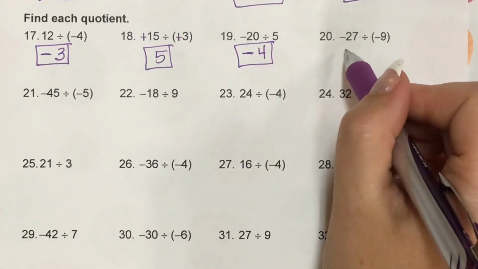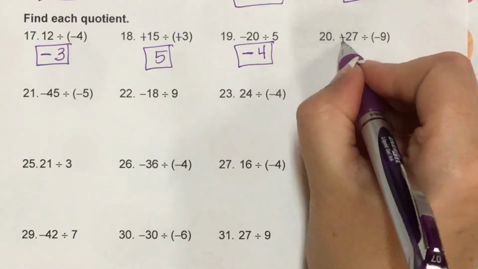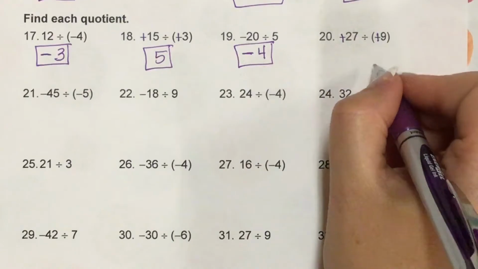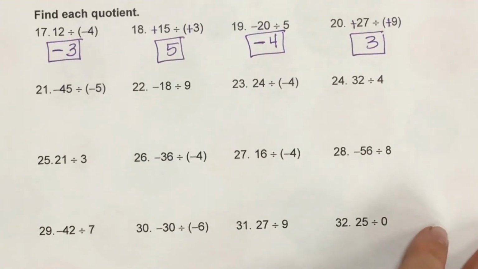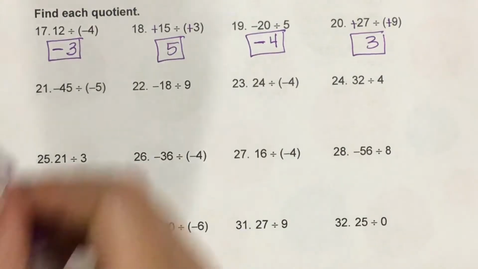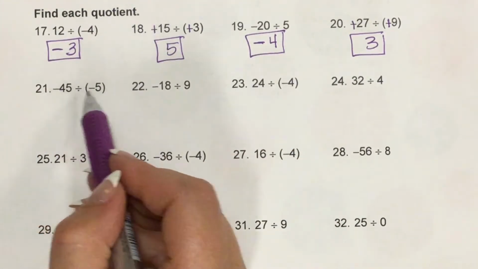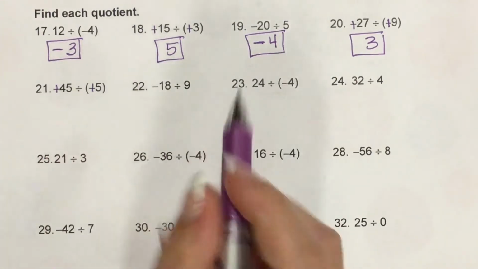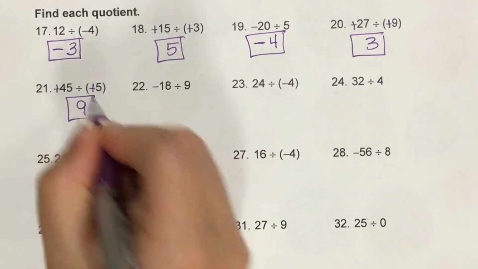20, we have negative 27 divided by negative 9. So it's a negative divided by a negative, which actually ends up being a positive. And we have 27 divided by 9, which ends up being 3. Okay, problem number 21. Negative 45 divided by negative 5. So it's a negative divided by a negative. A negative divided by a negative is a positive. And 45 divided by 5 is 9. So the answer is a positive 9.